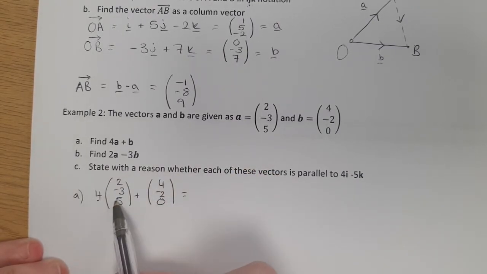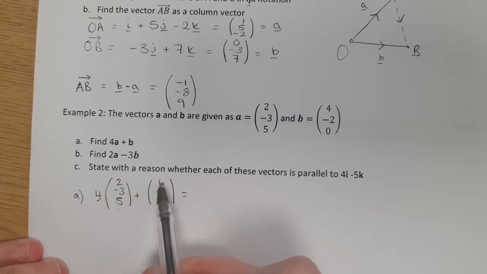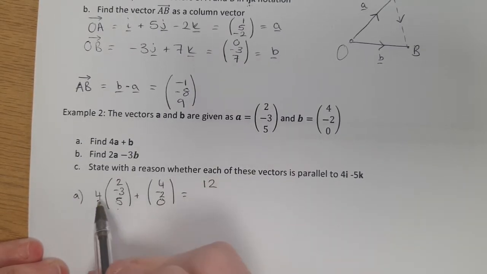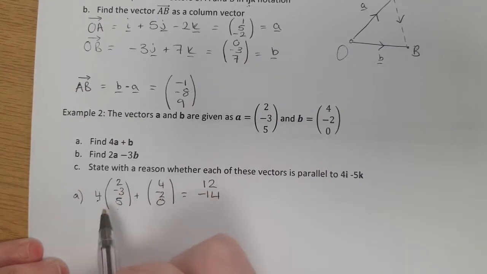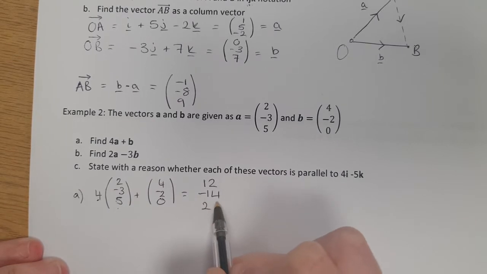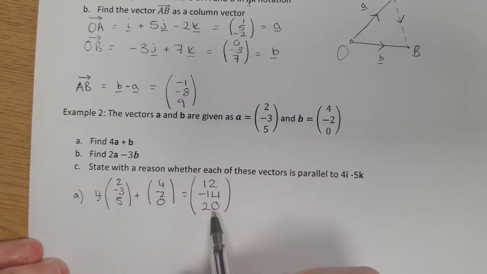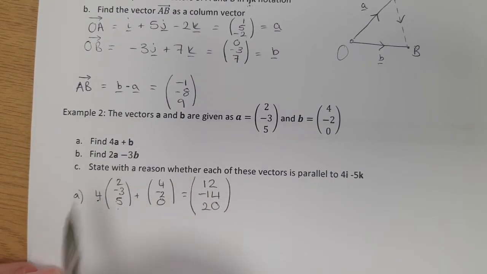So when you do a multiple of something, you just multiply everything in there by 4. So I get 4 times 2 is 8, add 4 is 12. 4 times minus 3 is minus 12, add on minus 2 gives us minus 14, and 20 add 0 is 20. That is my vector for 4a plus b.